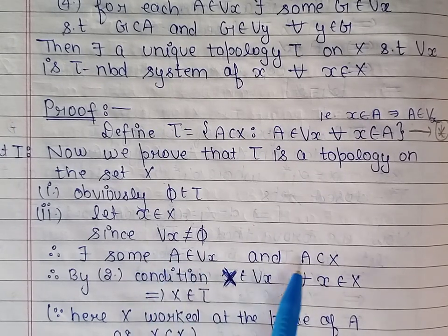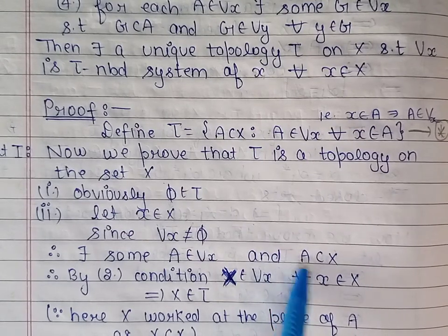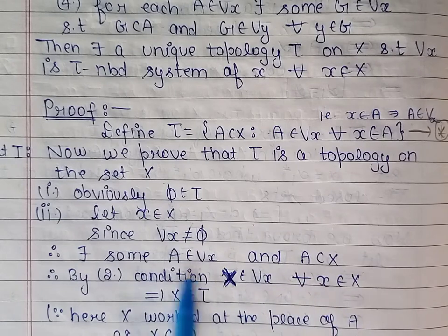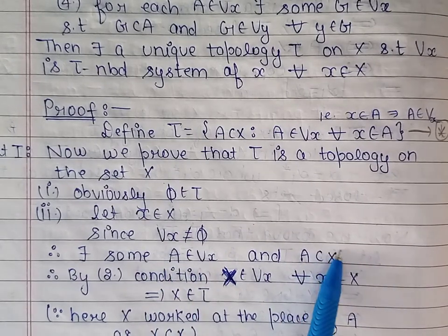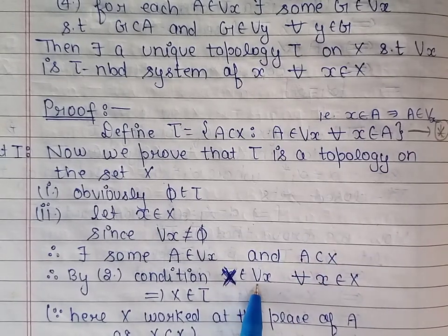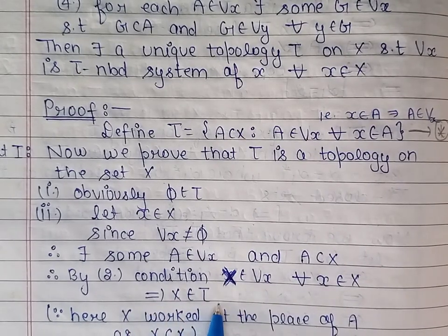Now because A is subset of X, and in the second condition we are given that if A is subset of B, then B belongs to the collection Vx. Now here A belongs to Vx and X is superset of A, so by second given property X belongs to the collection Vx, and this proves that X belongs to tau.